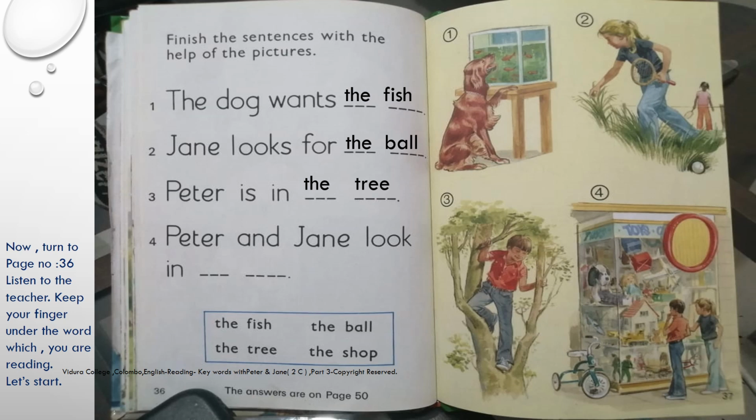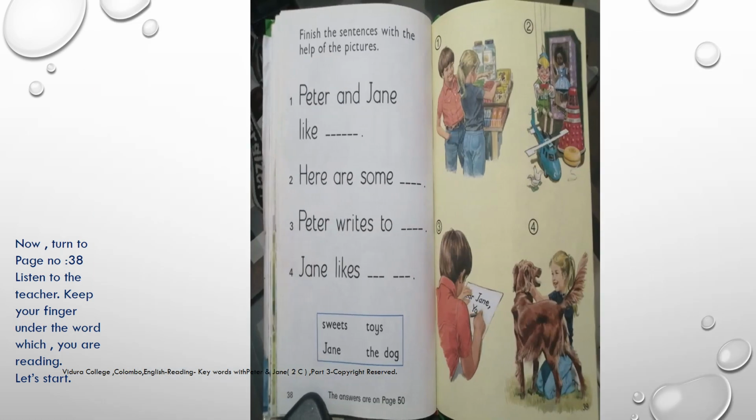So the answer is the shop. Okay, let's read with the answers. Read with me. Peter and Jane look in the shop.